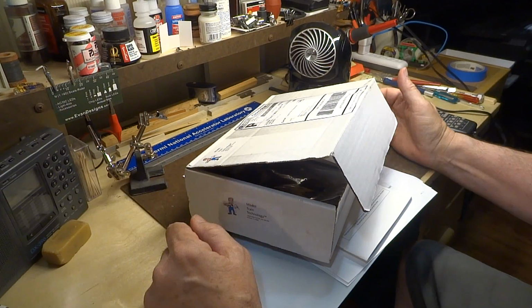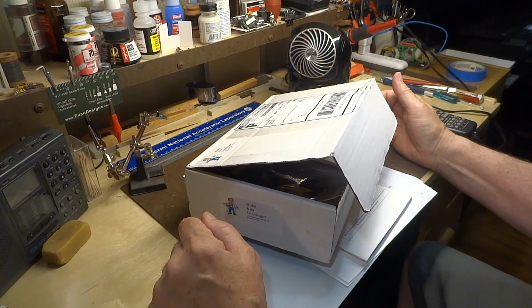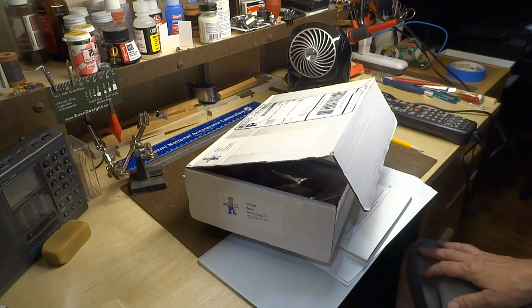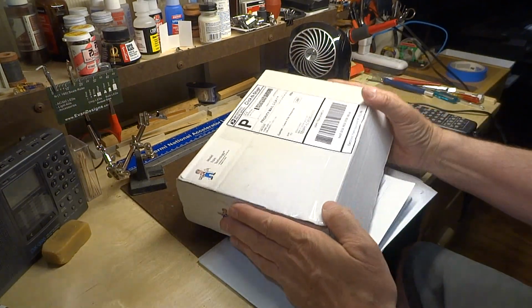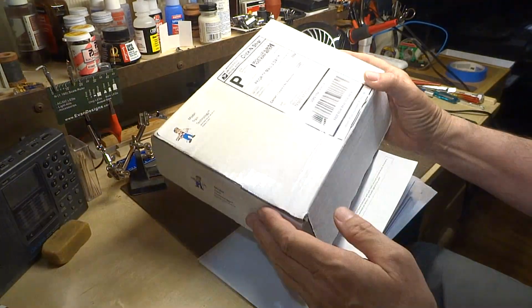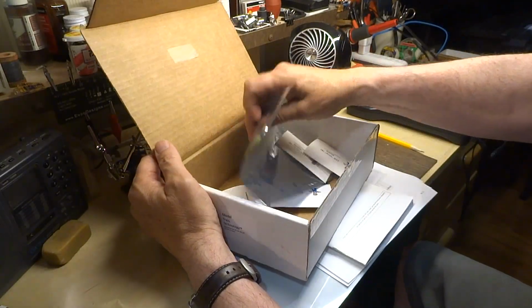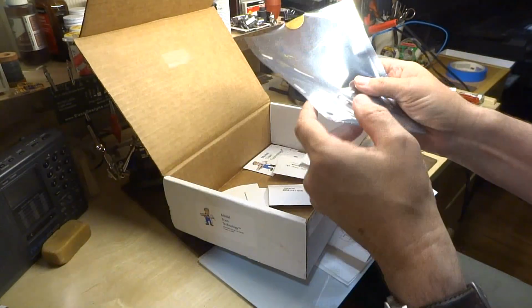The equipment is already installed on my layout. I was too anxious to get it working rather than do a lot of video filming at the very beginning. So I'll back up and show you the materials from Model Train Technology. They came in this box, and the computer chip was in this package here.